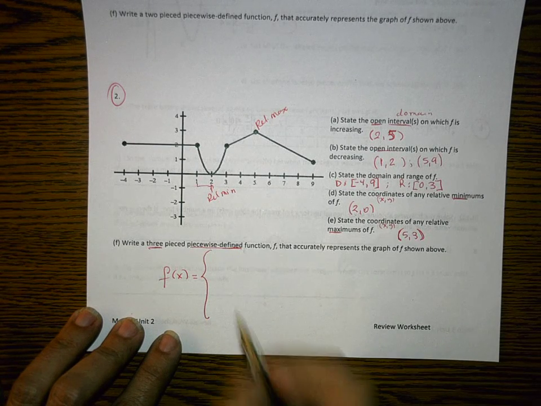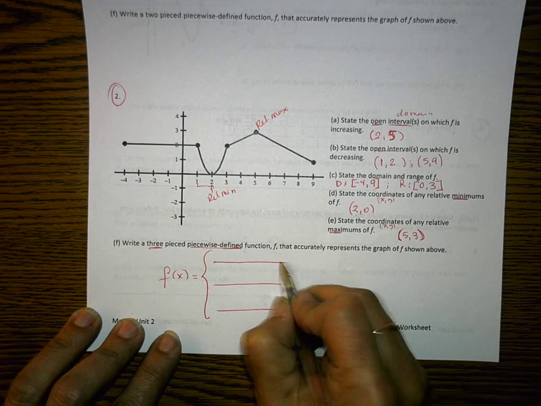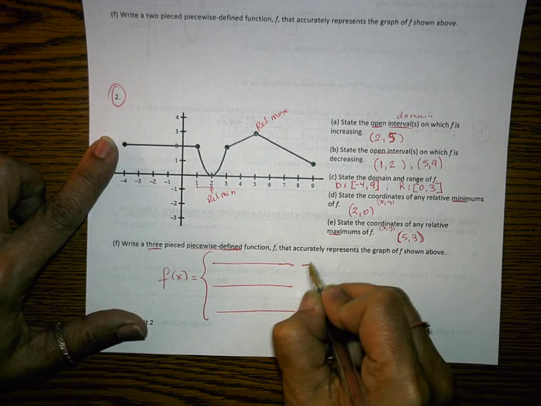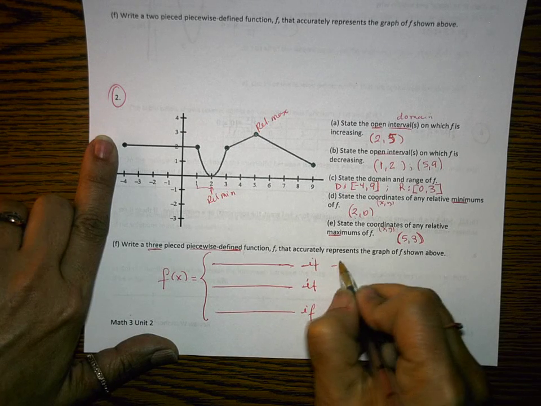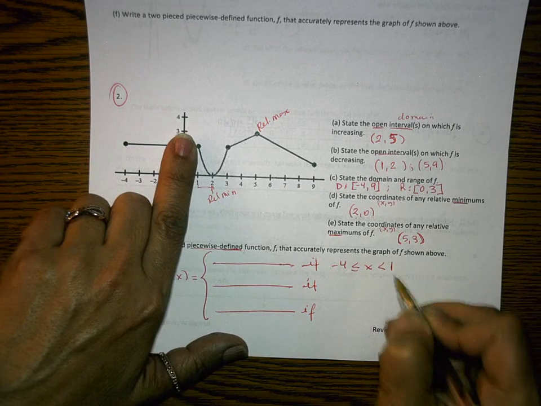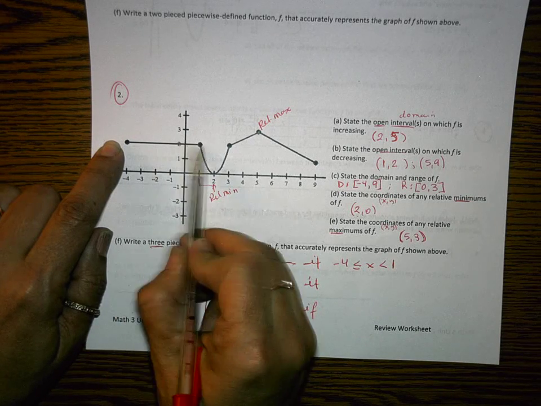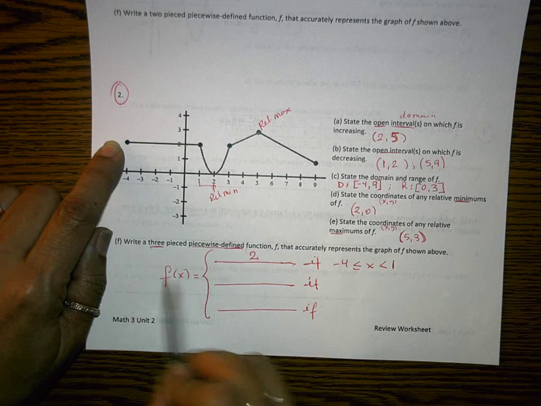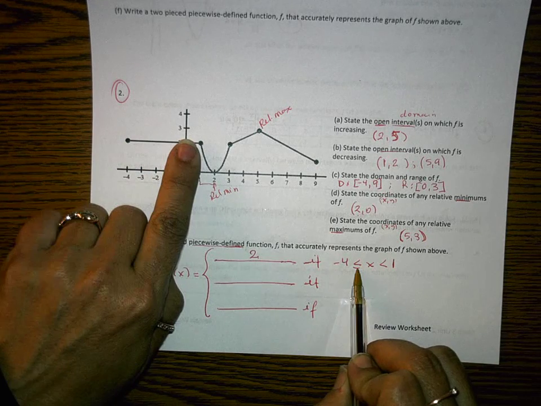There's 3 functions. I like to go ahead and make a line over here, another one, and another one. I like to label them and decide where they live. From -4, if, and if, okay? If you're talking about -4, all the x values all the way to a 1, we have our linear constant, and that is y equals 2. I already have the y equals outside, I don't have to write it in here. So y equals 2 between -4, including -4, all the way to a 1, including a 1.